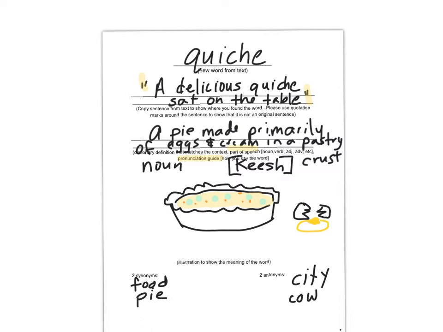One of the areas that I'm noticing that a lot of kids are forgetting to do or not knowing how to do is part of speech. In class and in remote, we've been talking about parts of speech, words like noun, verb, adjective, adverb, etc. And pronunciation guide is how do you say it? How would it be pronounced? What letter sounds does it make? So because quiche is a pie, that makes it a noun. It is a thing. And it is pronounced quiche, K-E-E-S-H. So those are the letter sounds that particular word makes.